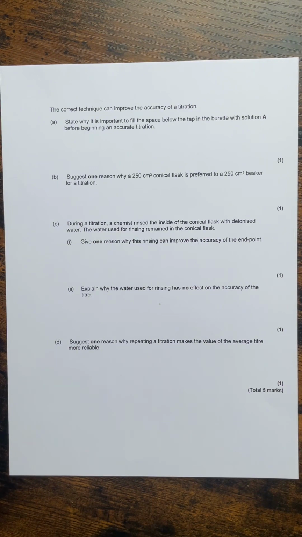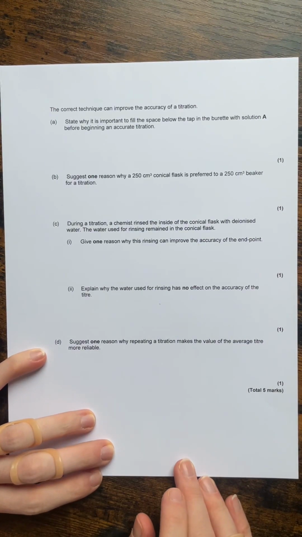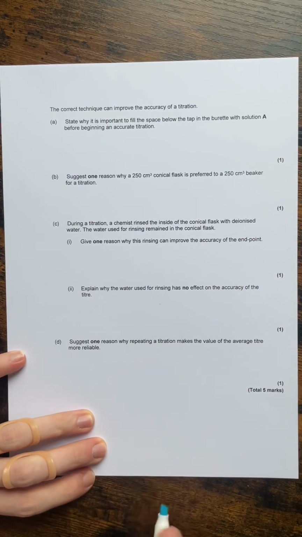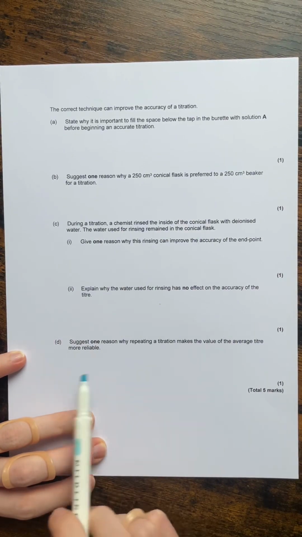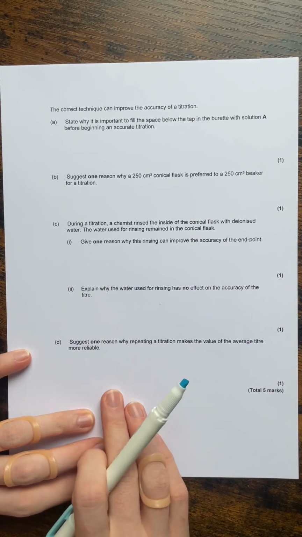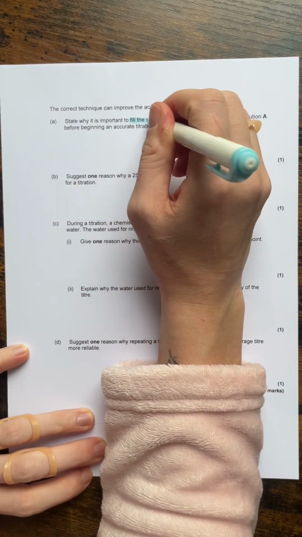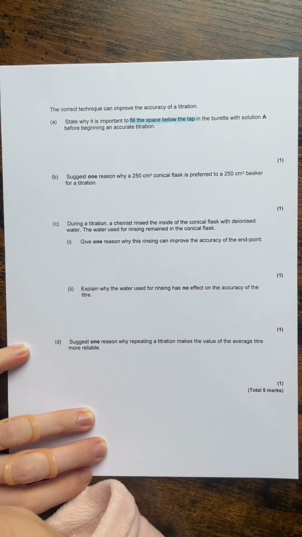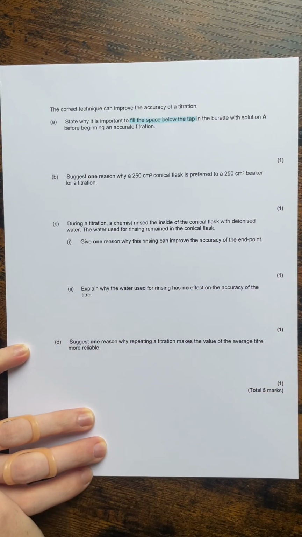So we're thinking about the technique for our titration, and it says at the top that the correct technique can improve the accuracy of a titration. So all of these questions up until part D are thinking about accuracy, and then we've got a reliability question towards the end. So first of all, it says state why it is important to fill the space below the tap in the burette with solution A, whatever that might be, before beginning an accurate titration.